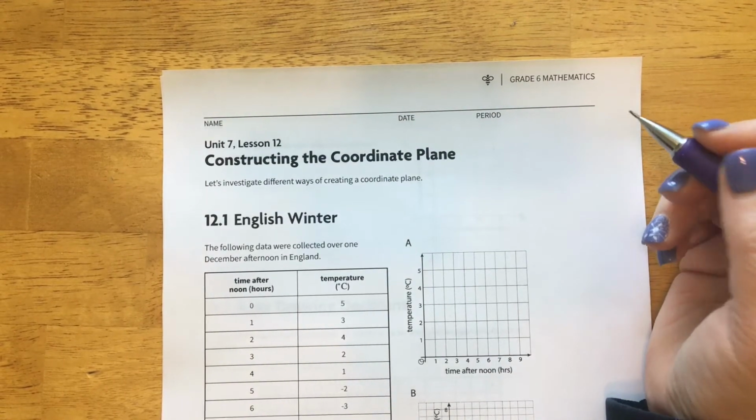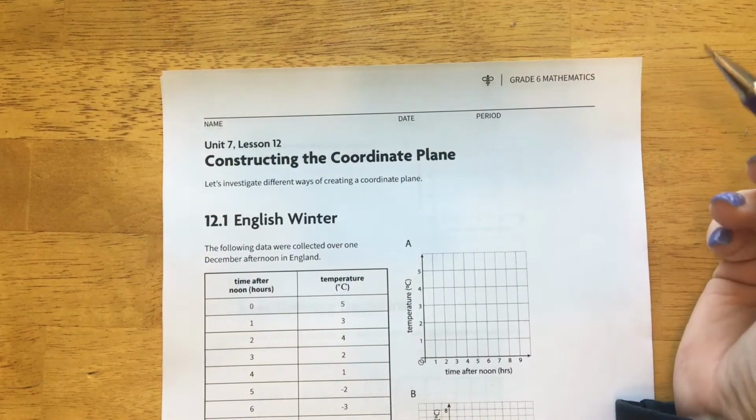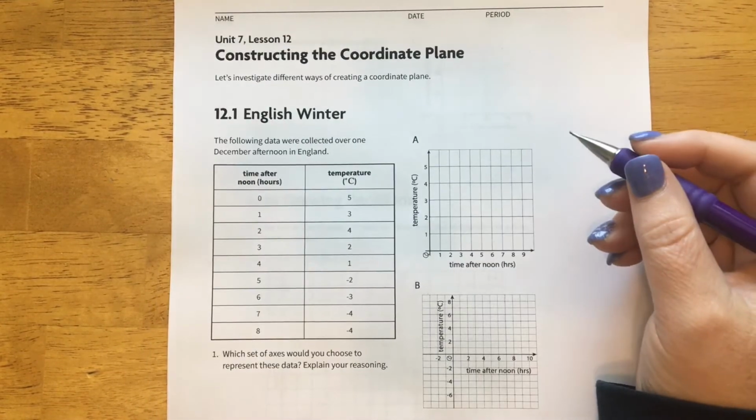All right, time for lesson 12. We're going to continue to practice graphing on the coordinate plane today. I really like this lesson, so let's dive into it.